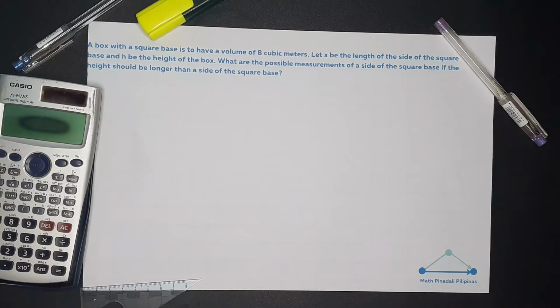For this episode, we're going to solve a word problem involving inequalities. Let's start. A box with a square base is to have a volume of 8 cubic meters. Let x be the length of the side of the square base and h be the height of the box. What are the possible measurements of a side of the square base if the height should be longer than a side of the square base? Okay.